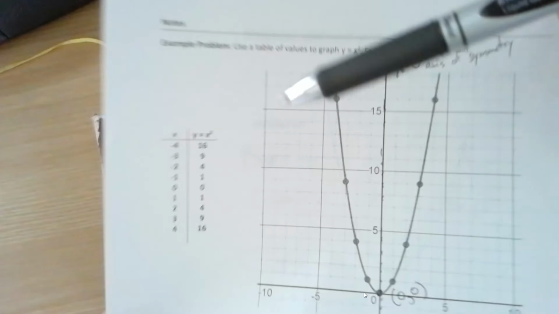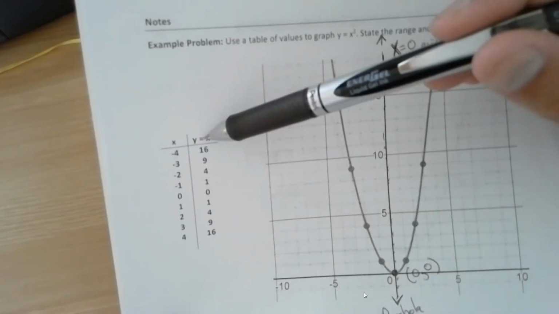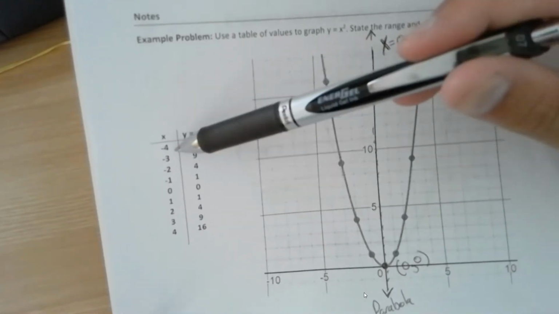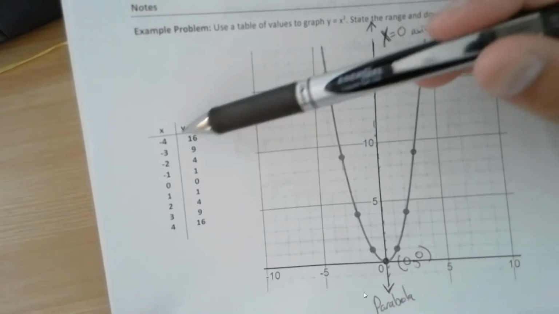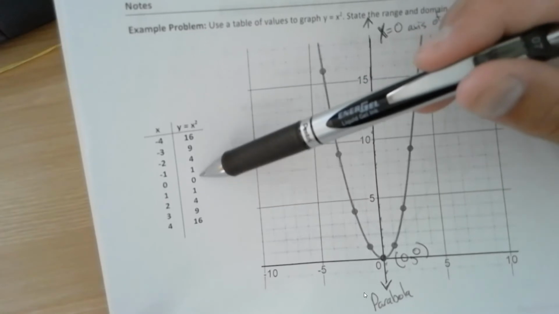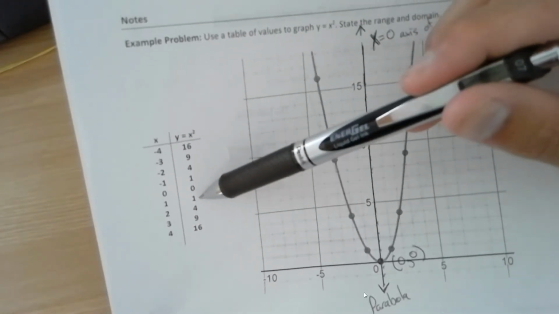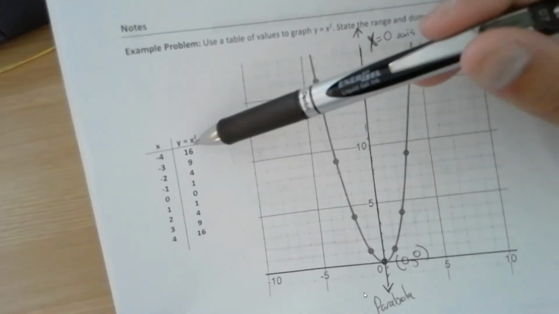Because you kind of see a weird feature about it. If I plug in each of my x values into the equation y equals x squared, like in this one here, I did -4 squared, I got 16, -3 squared is 9. If you keep going down the line, look, it's 16, 9, 4, 1, 0, and then after the 0, it repeats 1, 4, 9, 16. It's because it's being squared.